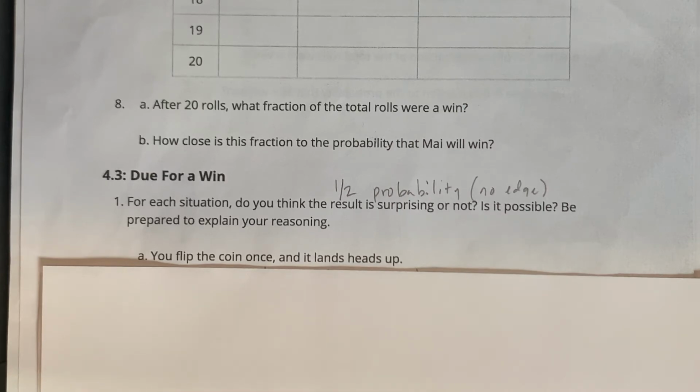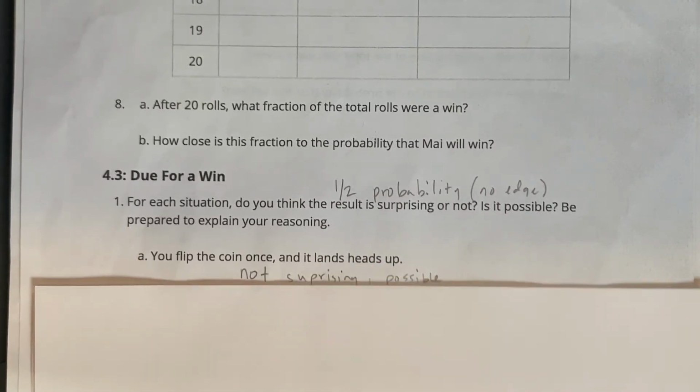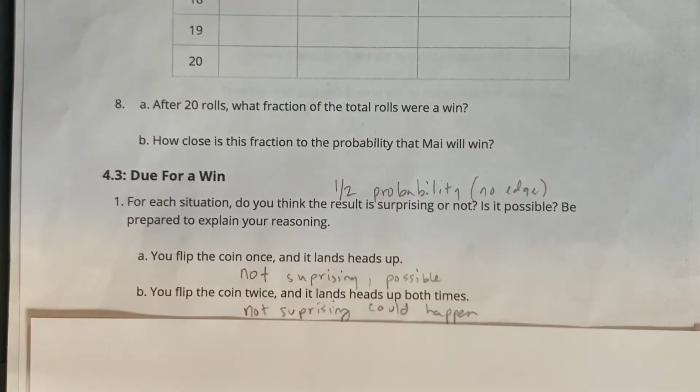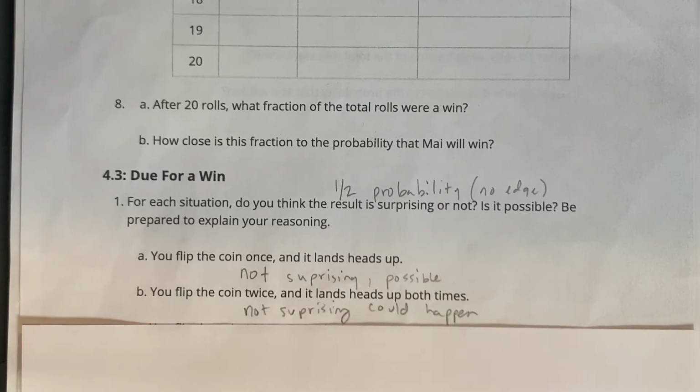You flip a coin once and it lands heads up. Would that be surprising or not surprising? Probably not surprising, right? It could happen. It's possible. How about if you flip a coin twice and it lands heads up both times? Again, that's probably not very surprising. It could happen. It could just as equally happen. Maybe it lands tails 2 times in a row, right?